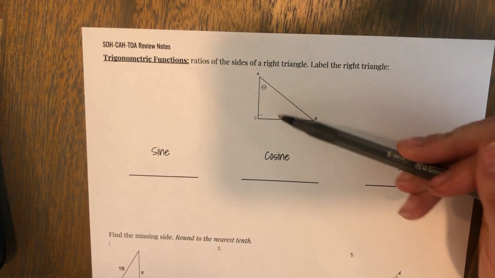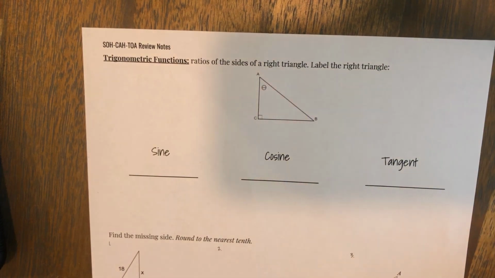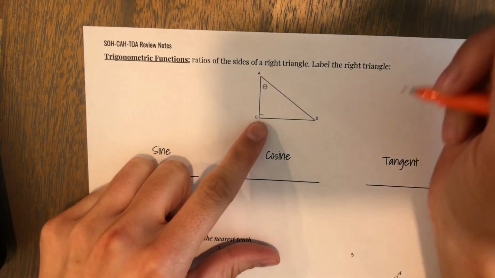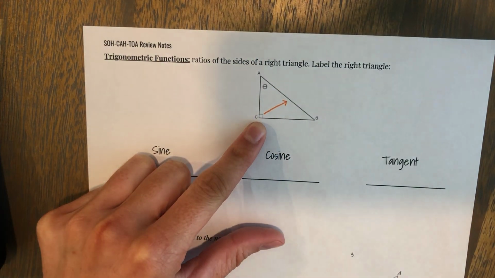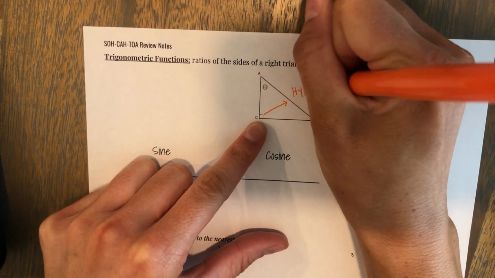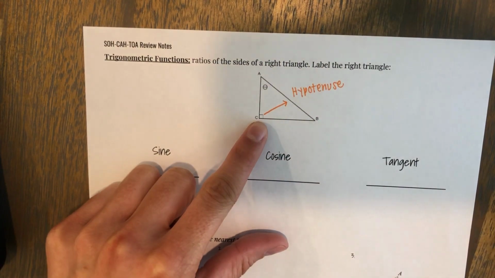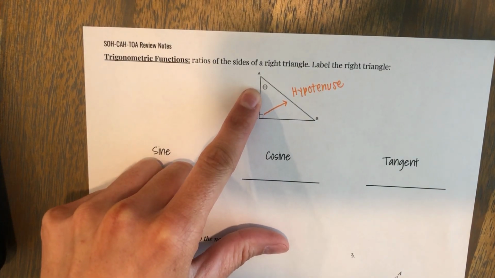So this is the right triangle. Remember there's 3 sides to it, and they all have specific names. The one directly across from the right angle, that's the hypotenuse. And then remember, this is called theta. That's your unknown angle measurement.